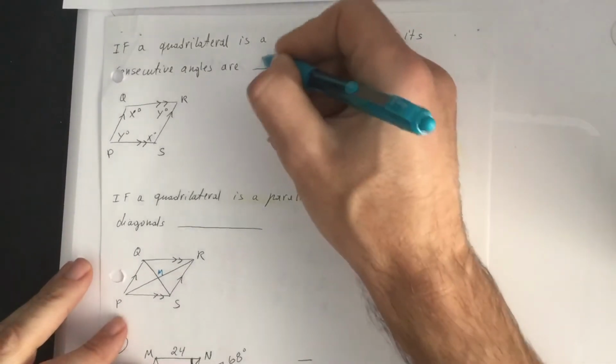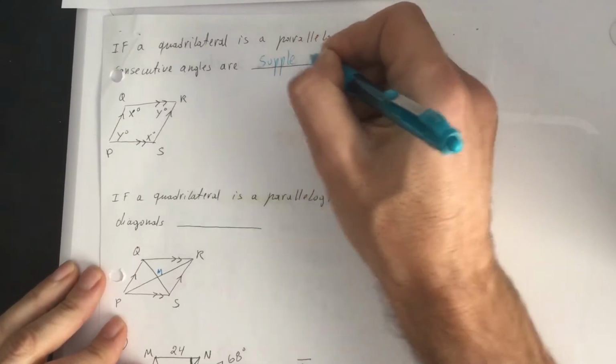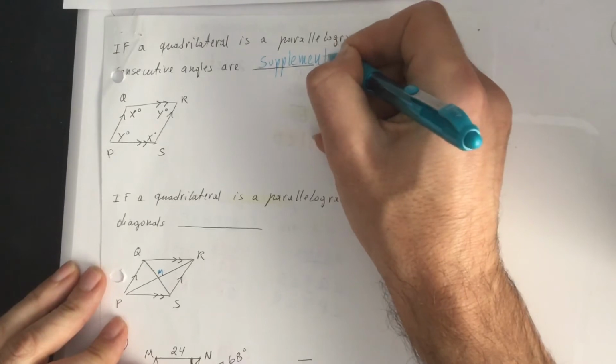Another property here. So let's take a look at this one over here. If a quadrilateral is a parallelogram, then its consecutive angles are supplementary. That means that they add up to 180 degrees.